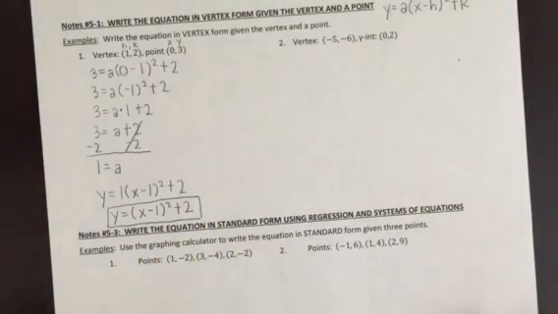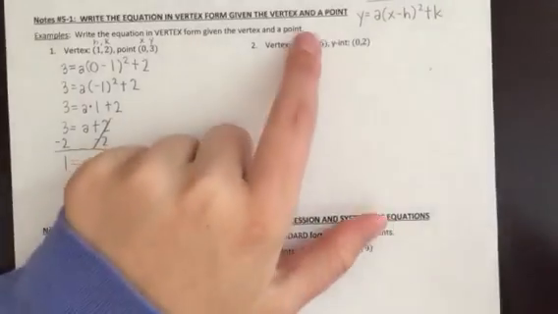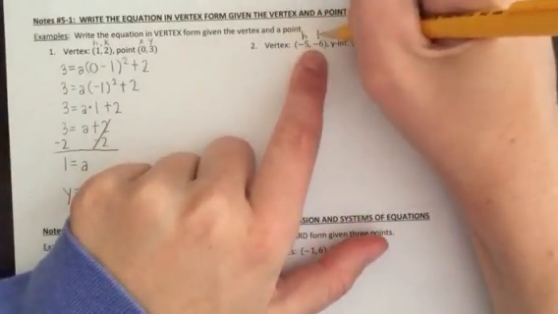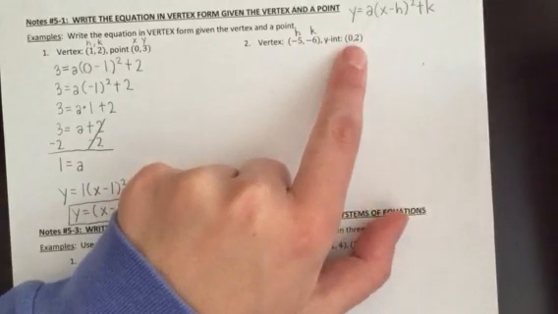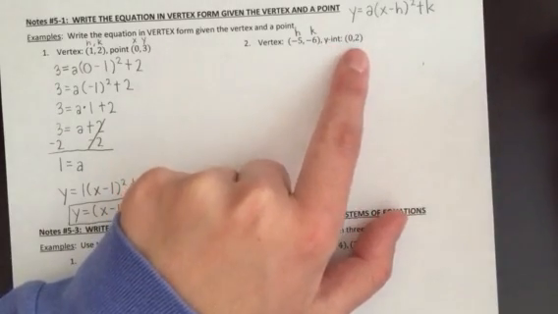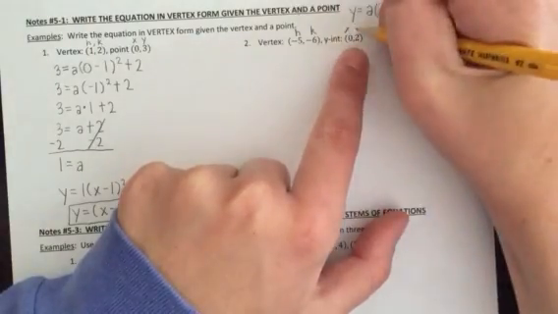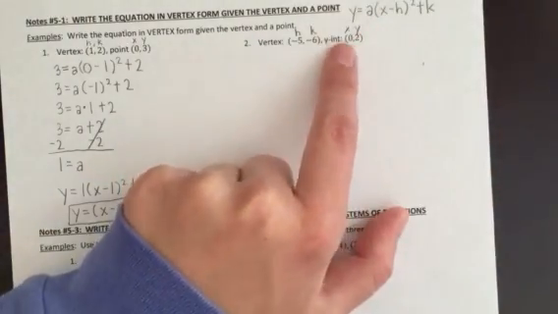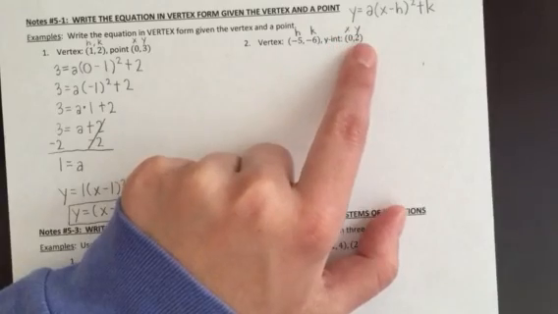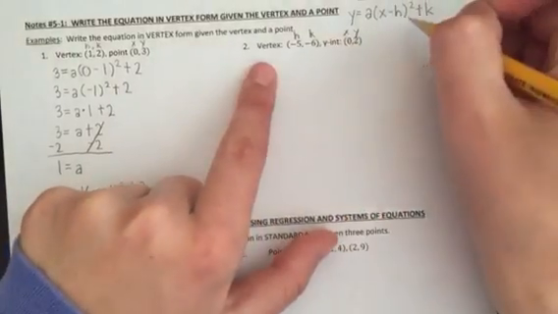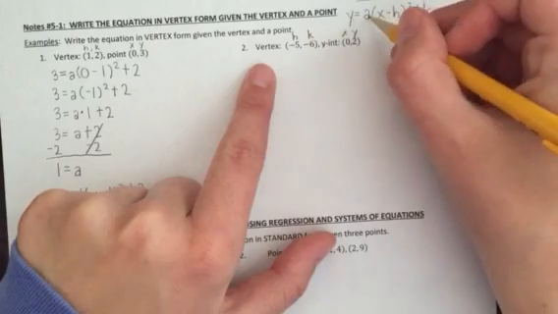All right, so let's practice with another one over here. So again, given the vertex, that's h and k, and some point. I know it says y-intercept, but do we really care that it's the y-intercept? No, it's a point. That's the point. So we know that that's x and that's y. Okay, so now plug into this formula so I can solve for a.